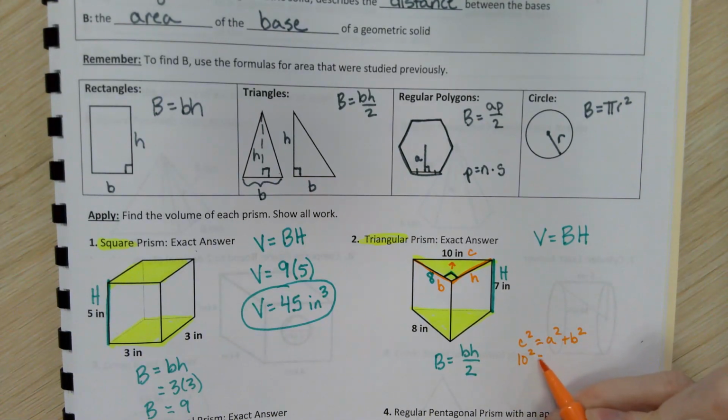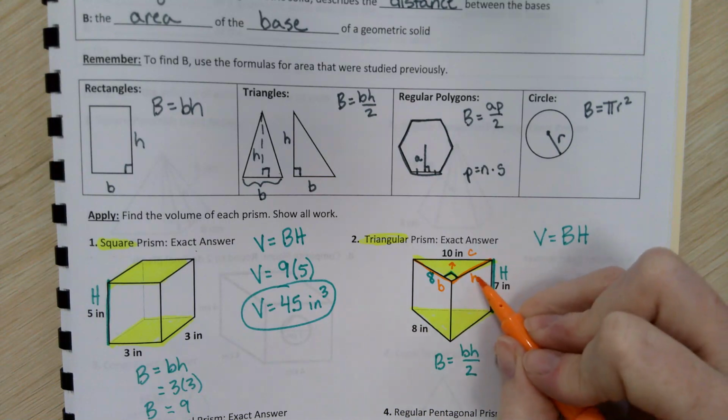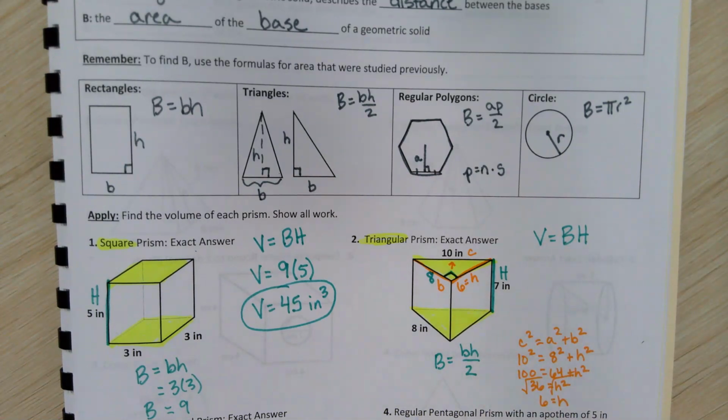The hypotenuse is 10. The side I know is 8. I'm looking for that lowercase h, so I'm going to go ahead and plug that in. If we do some squaring, we'll end up with 164, which then needs to be subtracted to isolate the h squared. And then last step there would be to square root and to come out with 6 equal to that h. So now that we've done that, we have what we need to fill in our lowercase b and our lowercase h, which gives us our base area of 48 divided by 2, or 24.